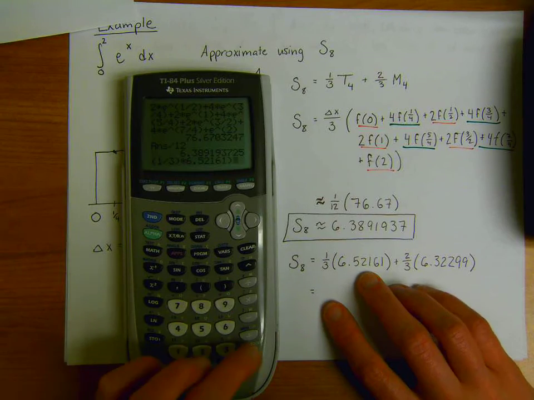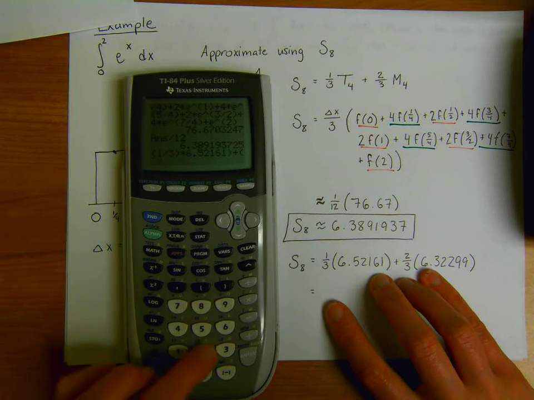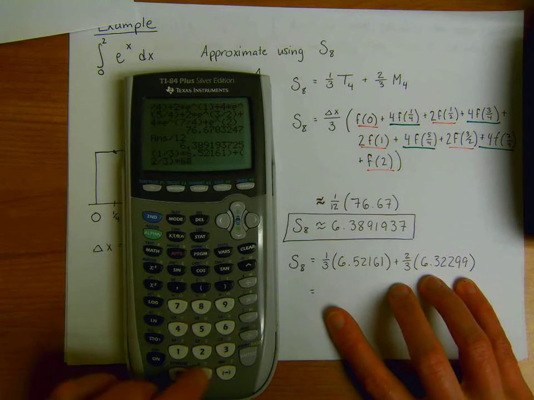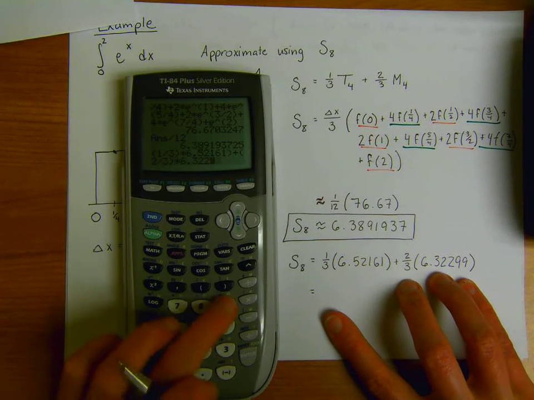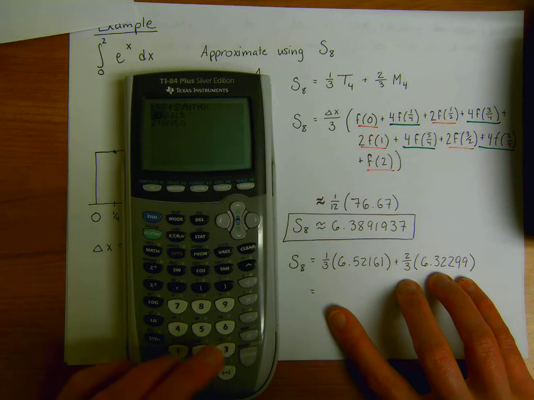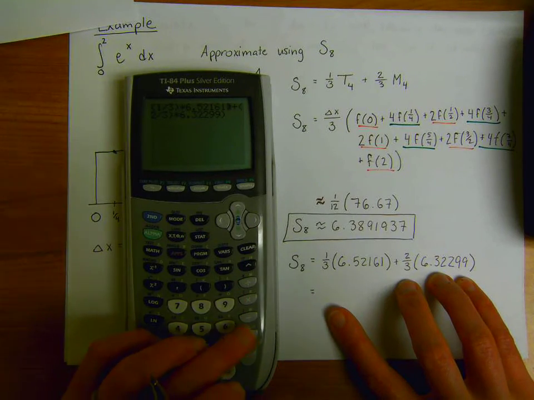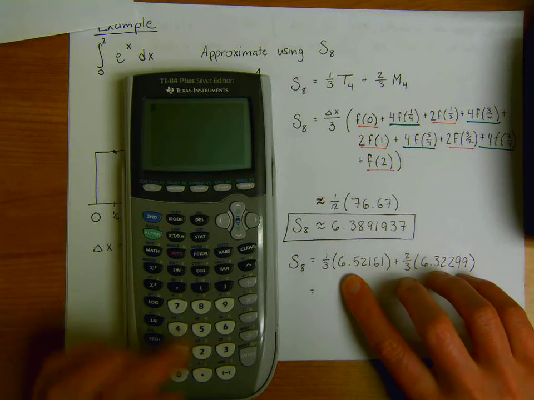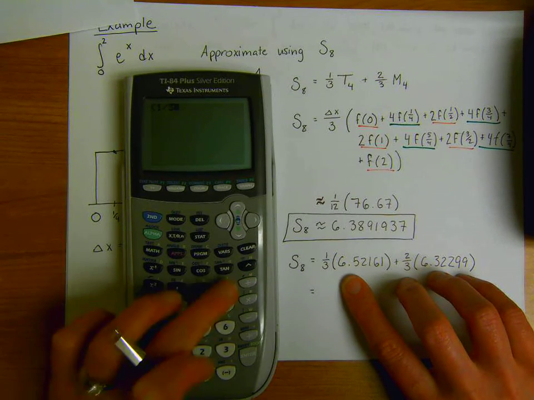My weighted values, 6.52161 plus 2/3 of 6.32299. Gives us our answer that we thought we would.